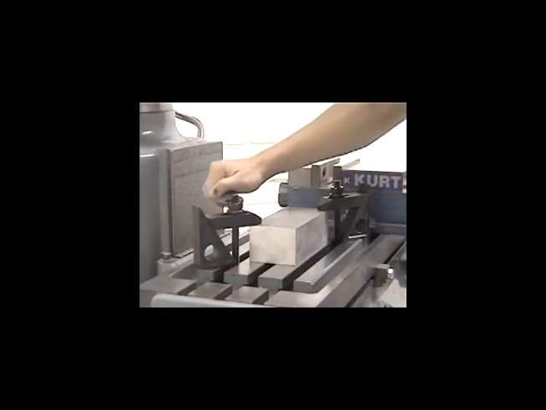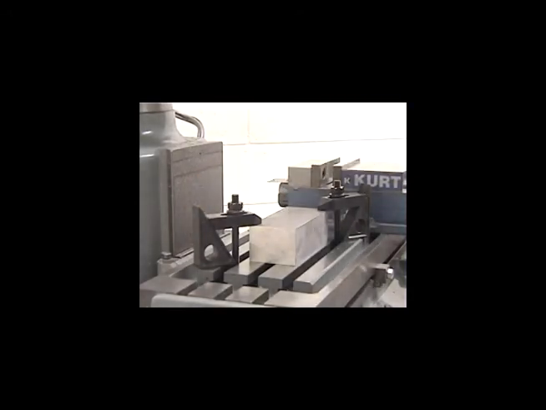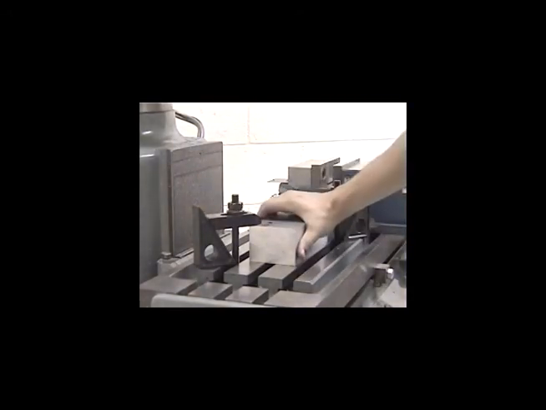The goal with the bracket and spacer is to have the bracket as level as possible to best secure the part.